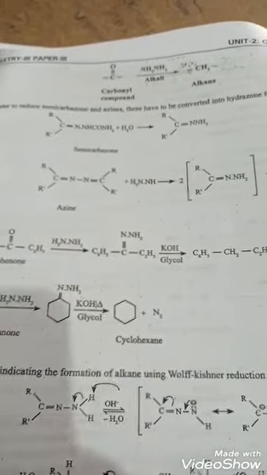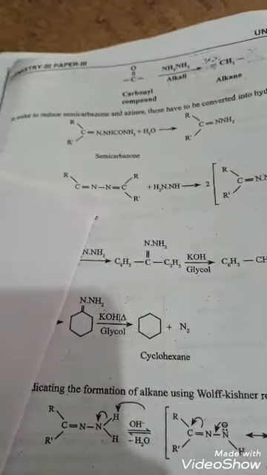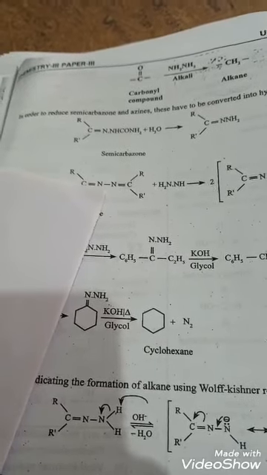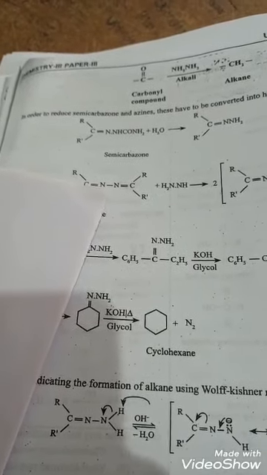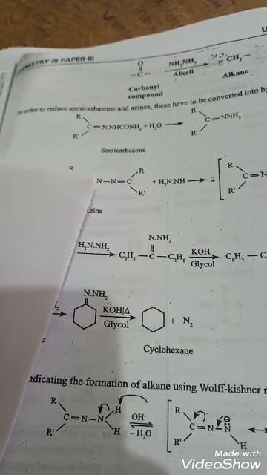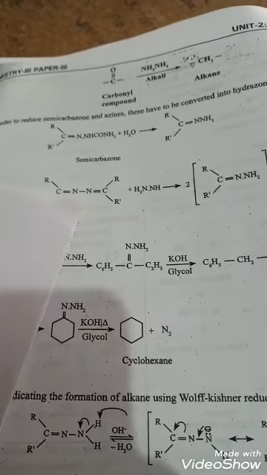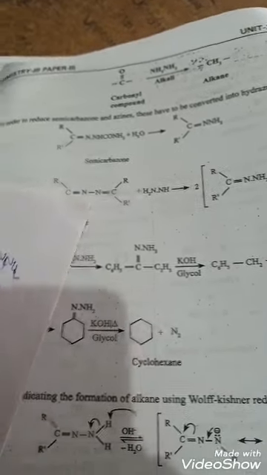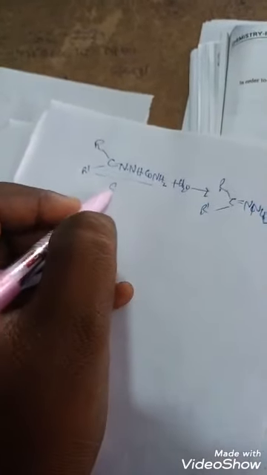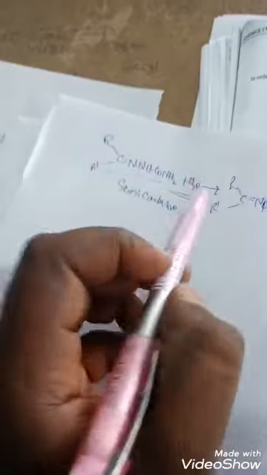Okay, this we have to take as a semicarbazone. Okay, this is called semicarbazone.